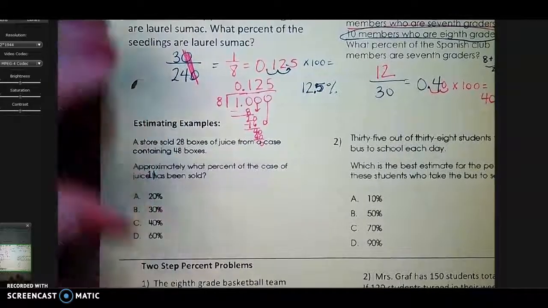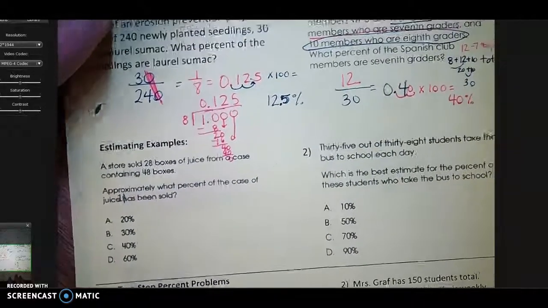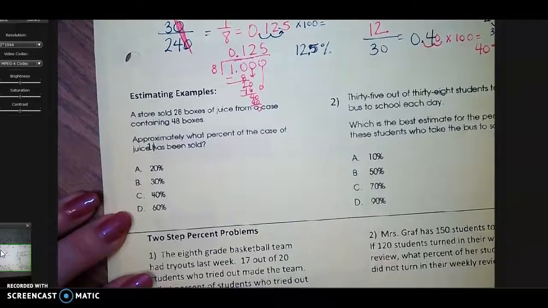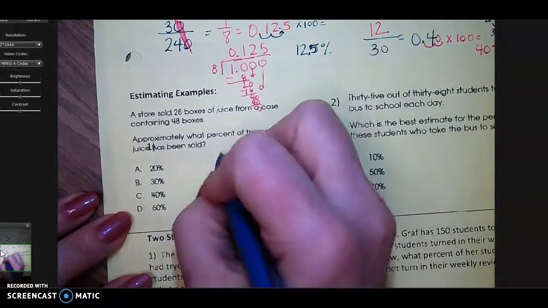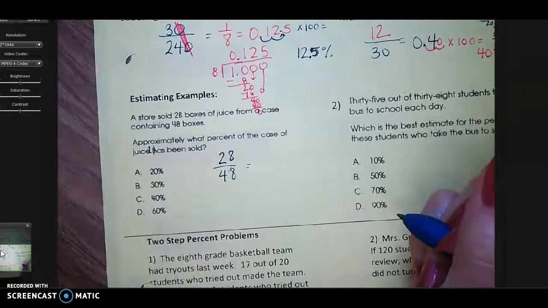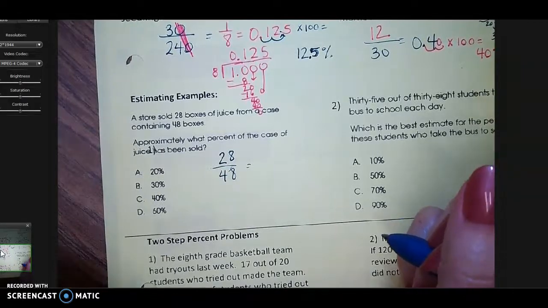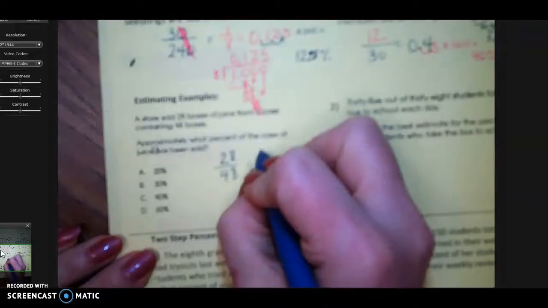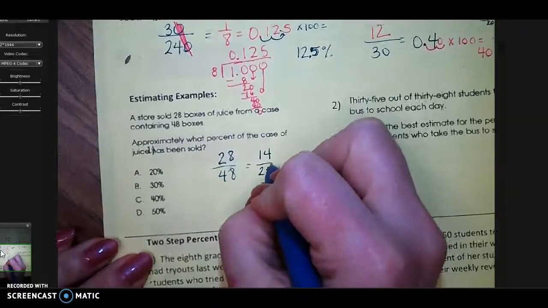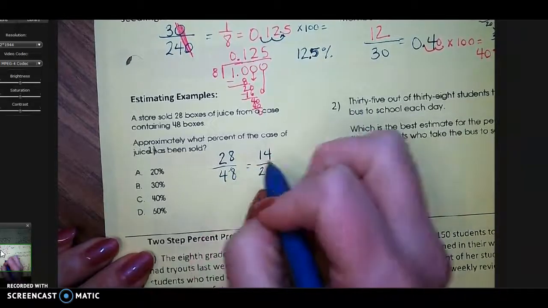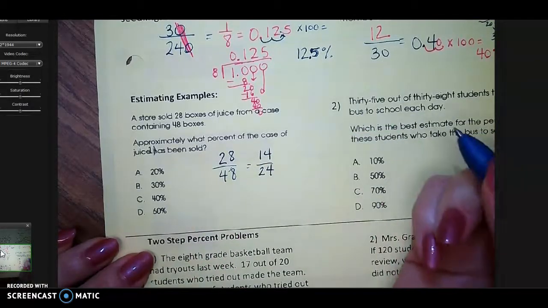Down here we've got a store, and they sold 28 boxes of juice from a case containing 48 boxes. And then it says approximately what percent of the case of juice has been sold. So 28 divided by 48, and if I look at that, I'm like, that's pretty darn close to what fraction? If I even divide these down, I get 14 over 24. I'm like, that's really close. Like, this is really close to 50. That's really close to 30.